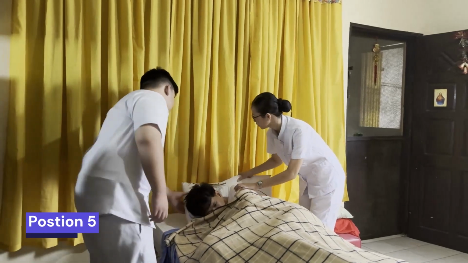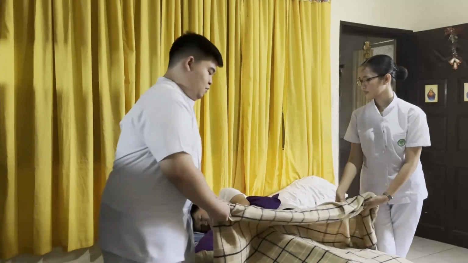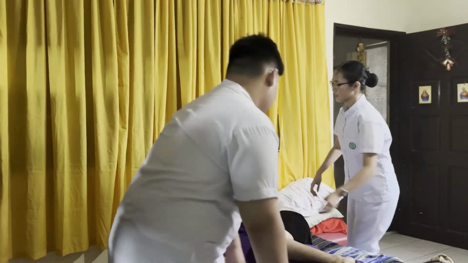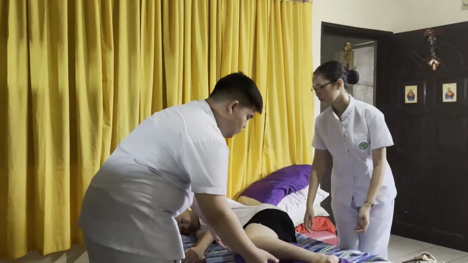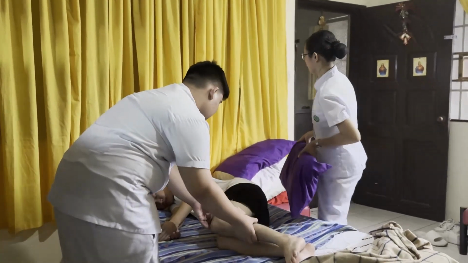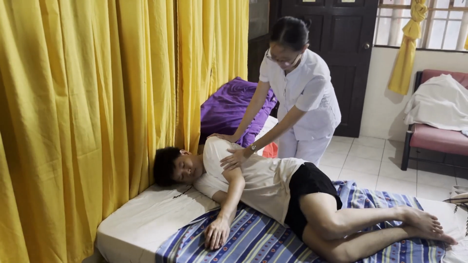Prone position is often used for spine and neck surgeries, neurosurgery, colorectal surgeries, vascular surgeries, and tendon repairs. The prone position produces an increase in functional residual capacity and alterations in the distribution of both ventilation and perfusion throughout the lungs.